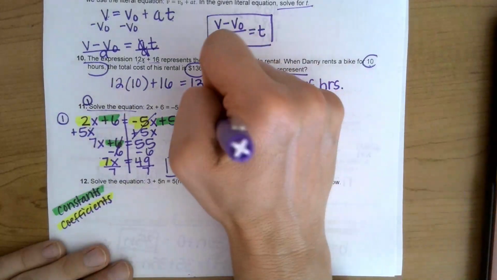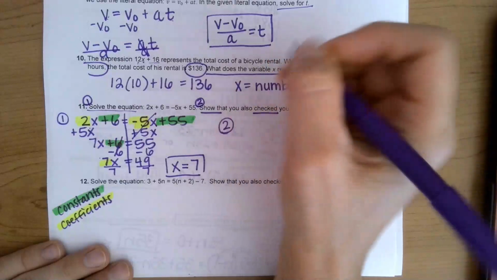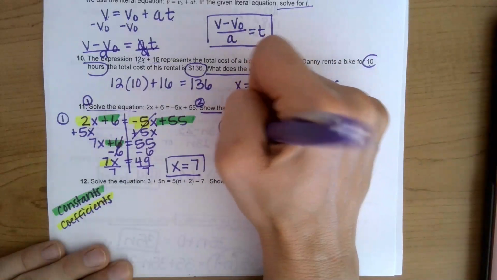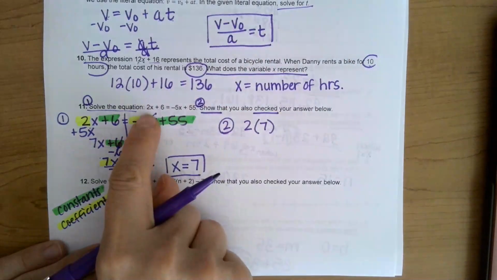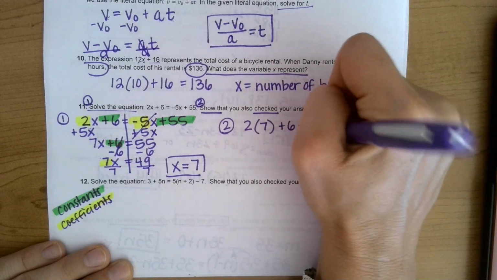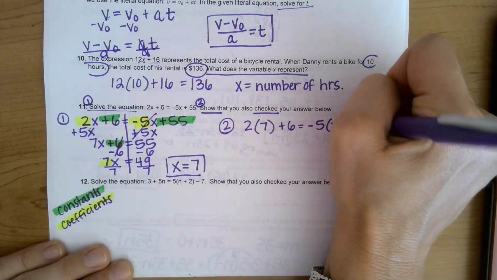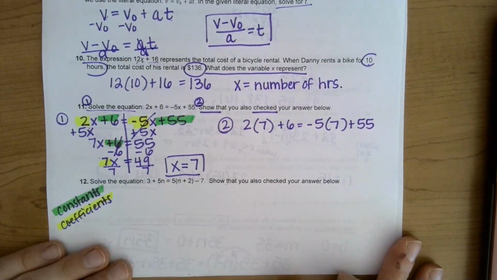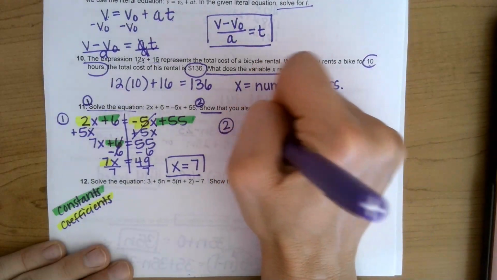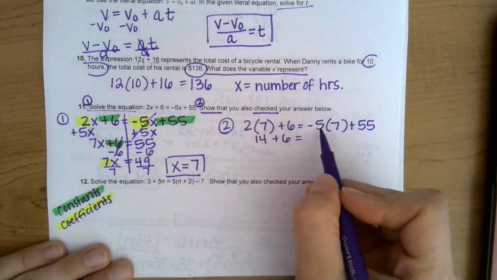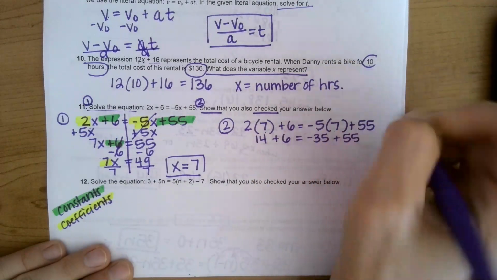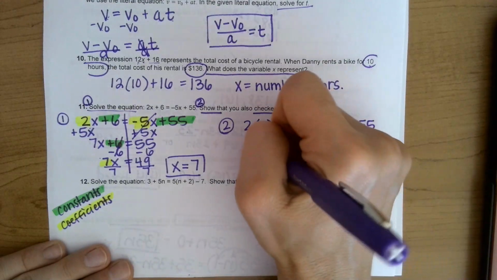All right, now step 2, we want to check our solution. So we're going to substitute 7 into the original equation and put it in parentheses. So anywhere I see x, I'm putting 7 in parentheses. Now just solve normally. No inverse operation. So first is multiplication. 2 times 7 is 14, plus 6. Negative 5 times 7 is negative 35, plus 55. 14 plus 6 is 20.